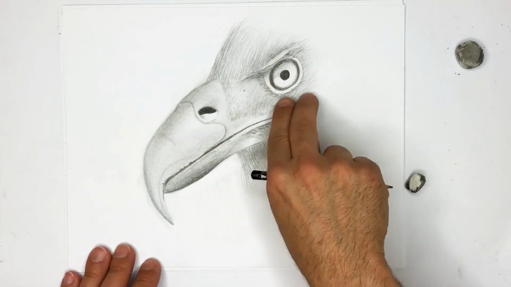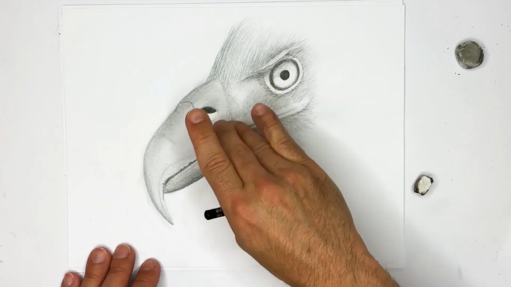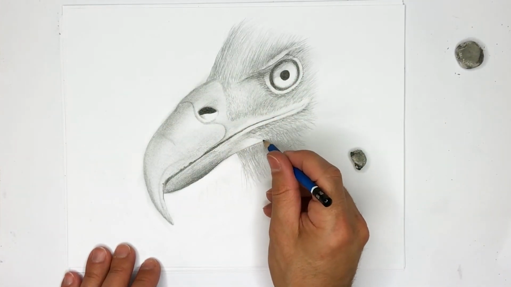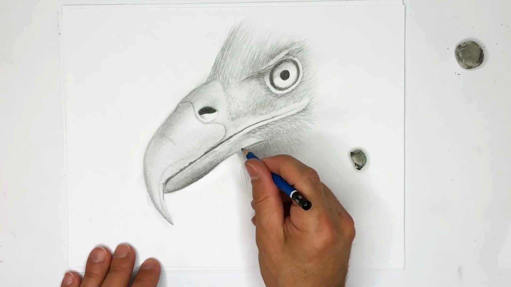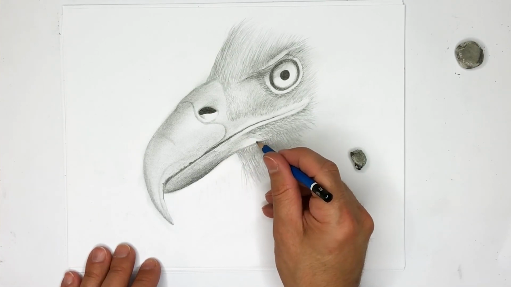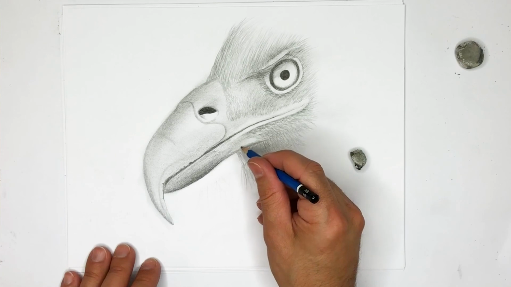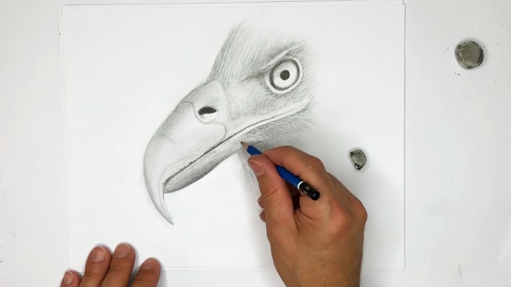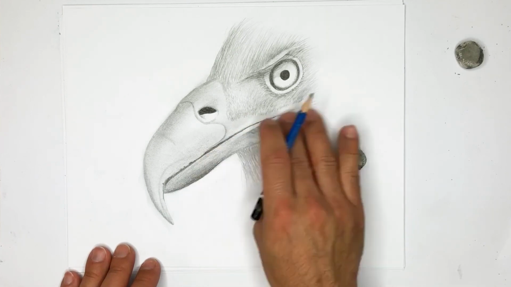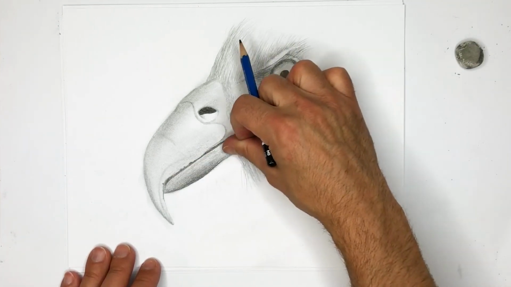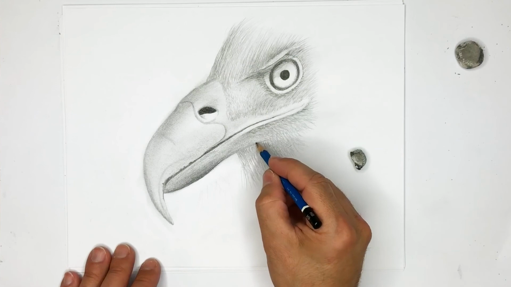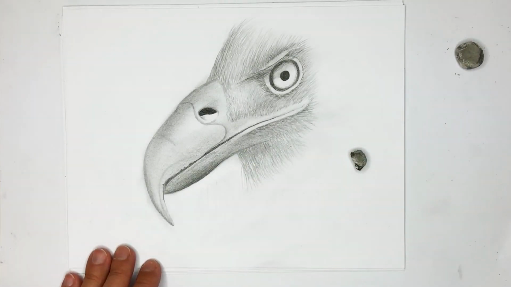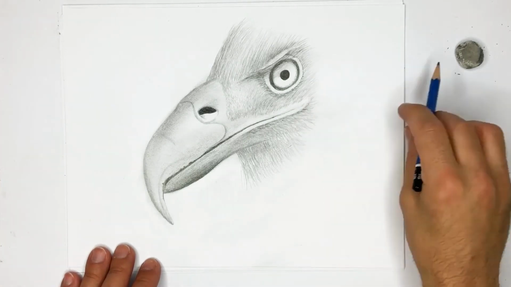In fact, the fur on the beak, sorry, is very, very tiny, very minuscule feathers that are just literally barely off the beak. I don't know if they call it beak fur or not. I'm not an animal expert, but I know that it's very, very tiny. So just something to keep in mind as well.